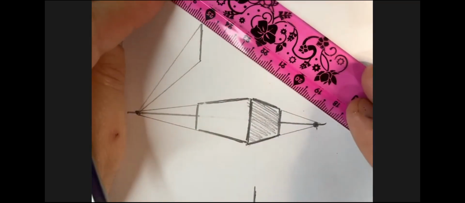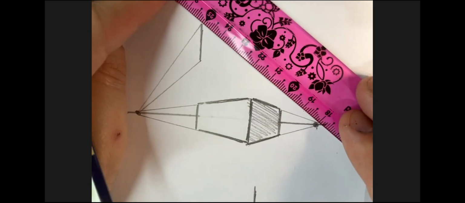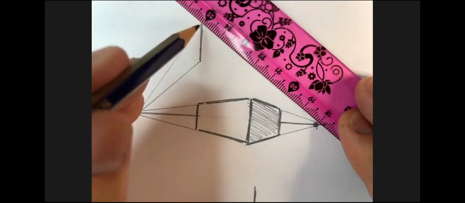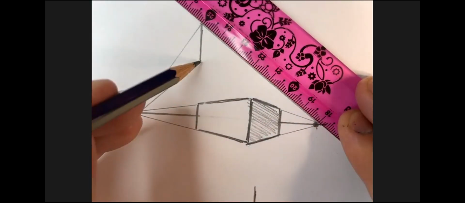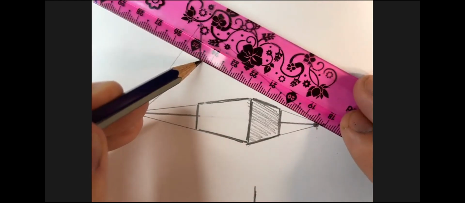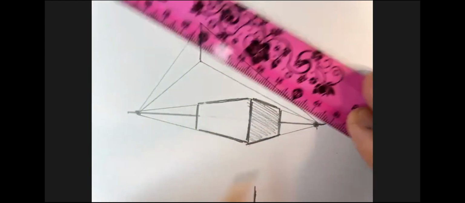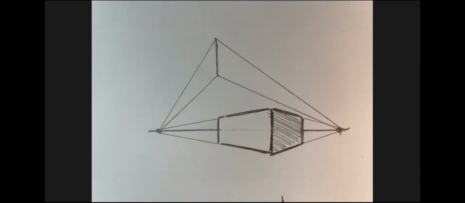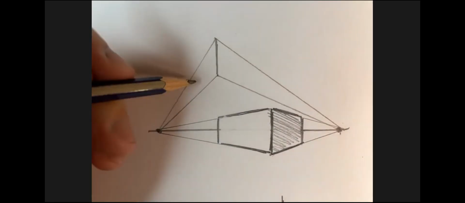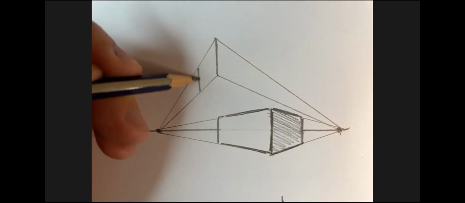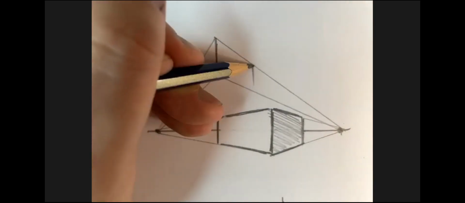And then again on the other side as well. So it's going to be like a boomerang shape almost. So let's draw in our verticals for however big you want that shape to be.